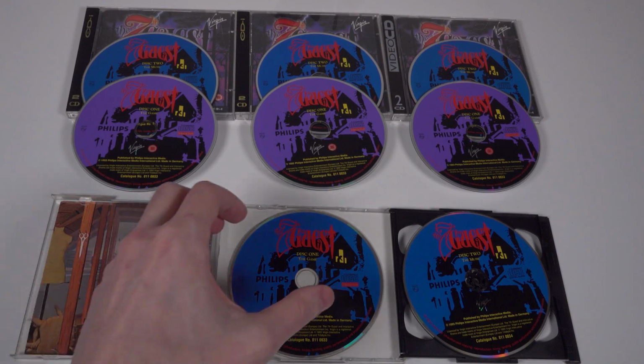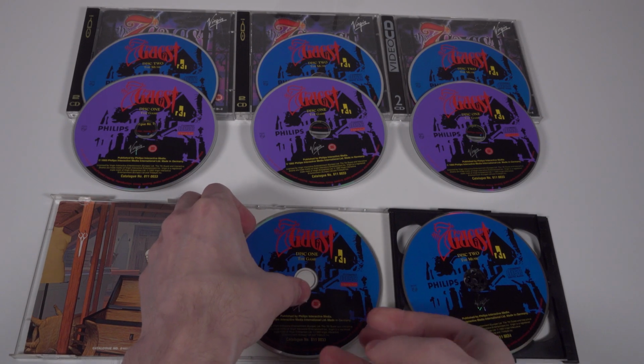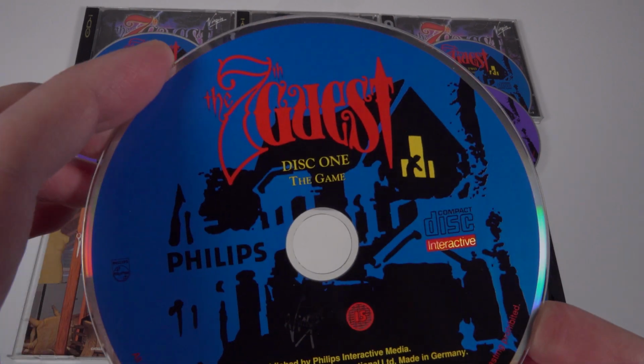But there is one more mystery that I am kinda interested in solving when it comes to the 7th Guest on CDI, because you see, this is the 7th Guest on CDI, and it's different, and I'm not actually sure why, but for some reason this disc is blue. What the heck? Did at some point the CDI batch of discs get a misprint or something? I am not sure. If anyone has any clue what happened here, let me know.